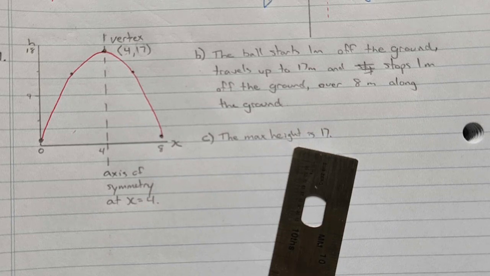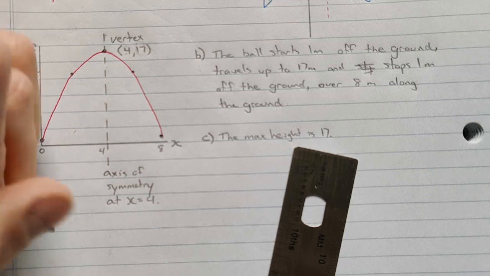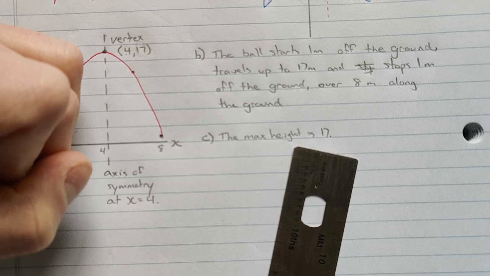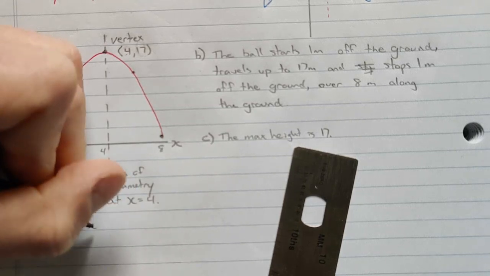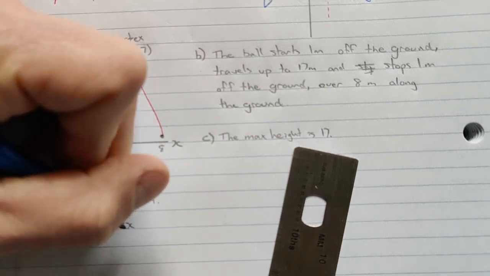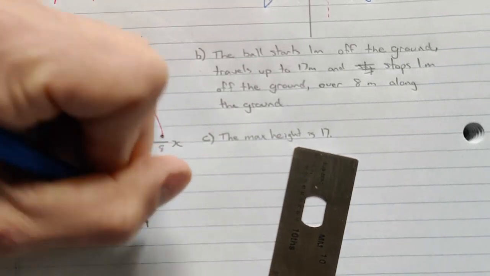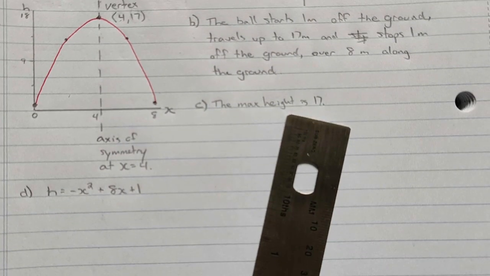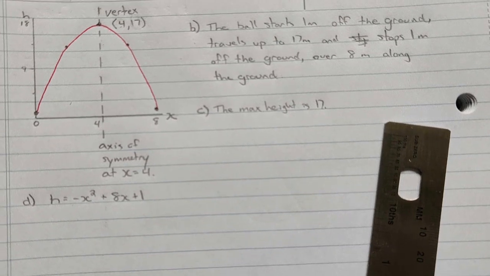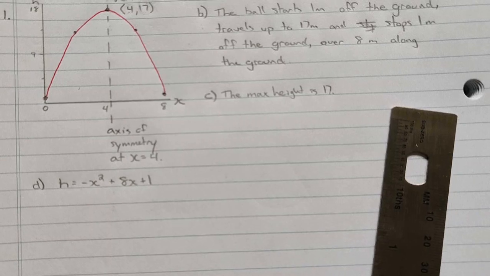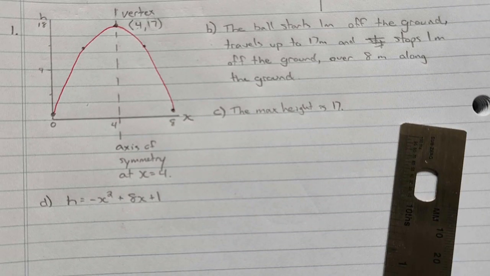And now the last bit asks us to verify that the equation h equals negative x squared plus 8x plus 1 can be used to model this path. So we want to see if this can model our flight path. Well, just quickly looking at it, a couple things stick out that help me think yes, it does.